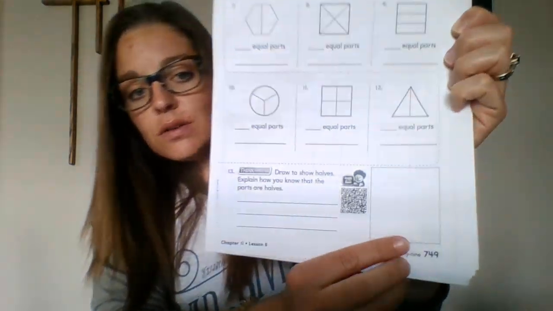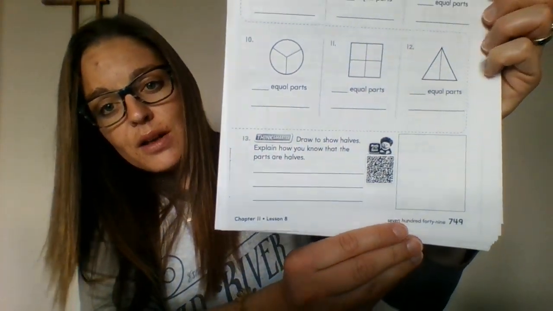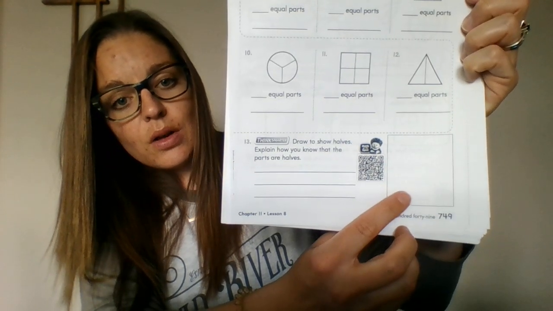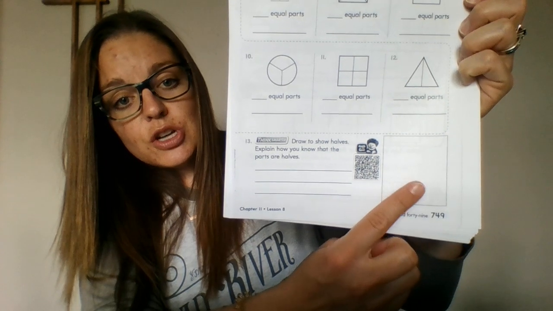So they give you this, I think it's a rectangle. I don't think it's quite got all the same length sides, so we'll call it a rectangle. All right, you need to show halves. So you are going to take your pencil and you are going to actually split this shape, whether you want to call it a rectangle or square, to show halves.